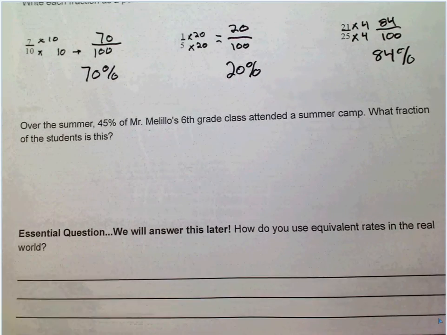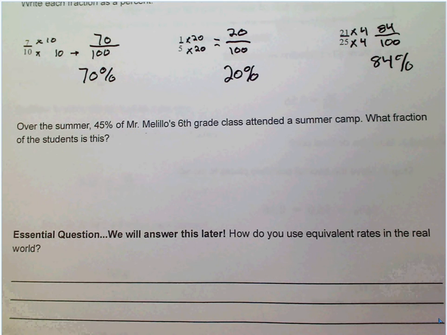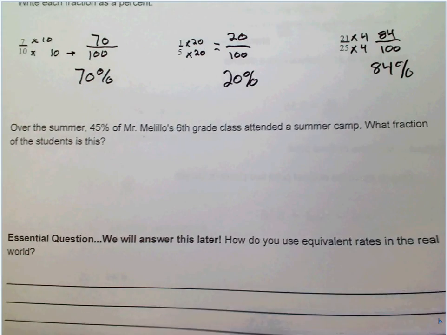Okay, our essential question is still, how do we use equivalent rates in the real world? As we go through the unit, we'll answer that question towards the end. Go ahead, turn over to the next page.